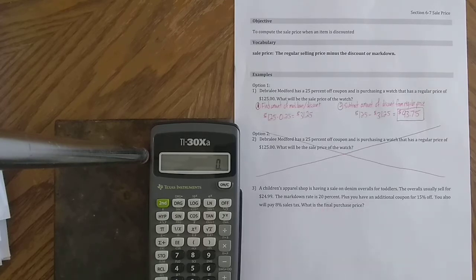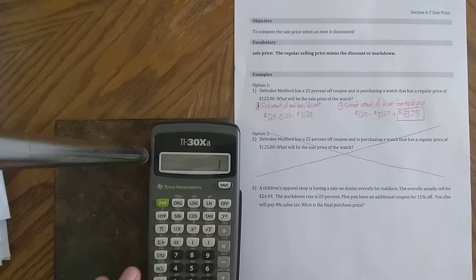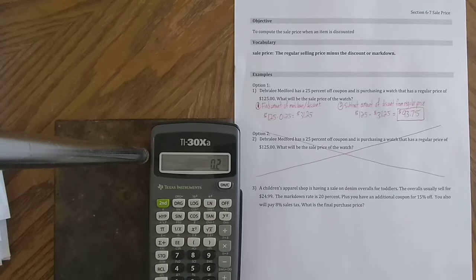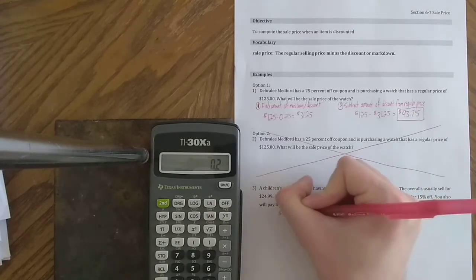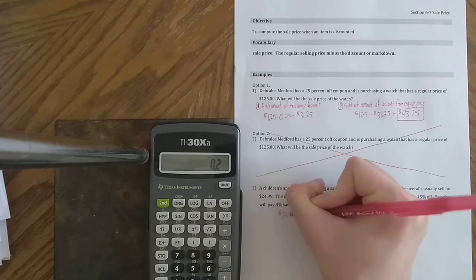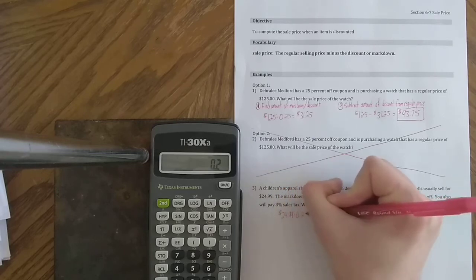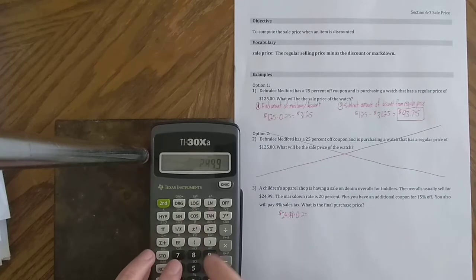So the first thing we're going to do is just the 20% markdown rate. We know 20% changed to a decimal is 0.2. So the first thing we're going to do is take the original price, $24.99 times 0.2. We're going to round that to $5.